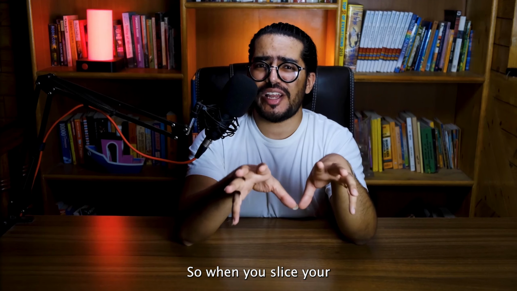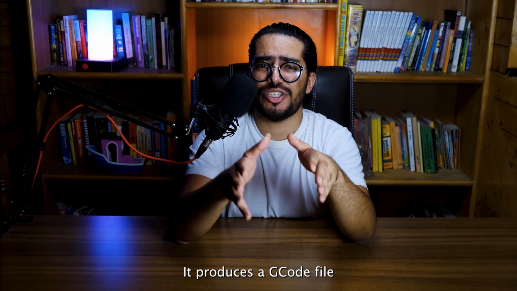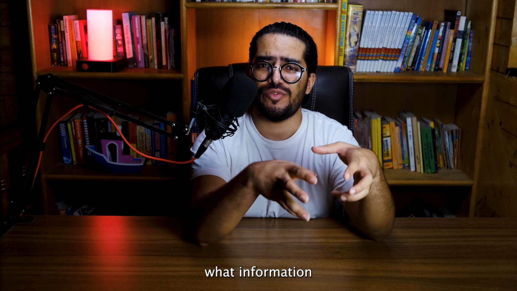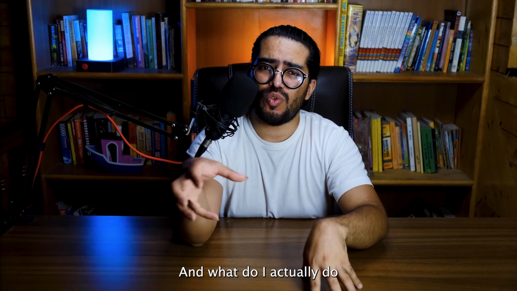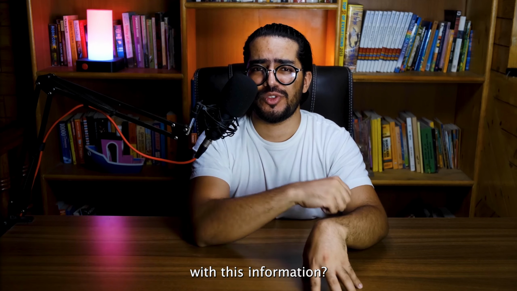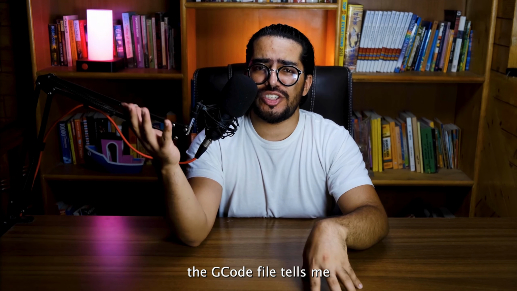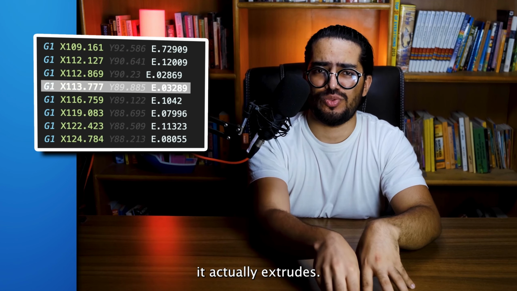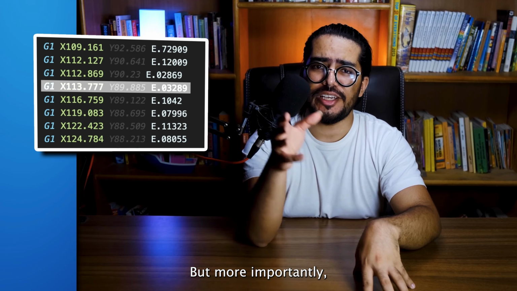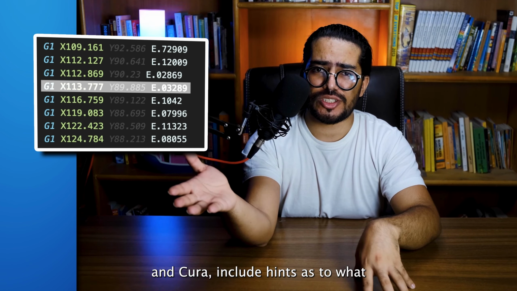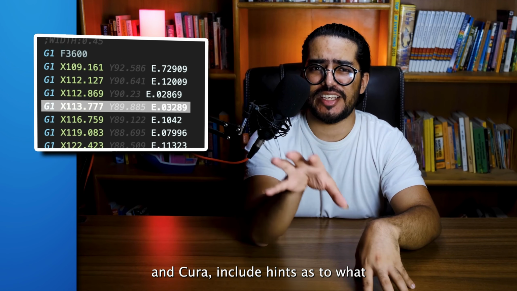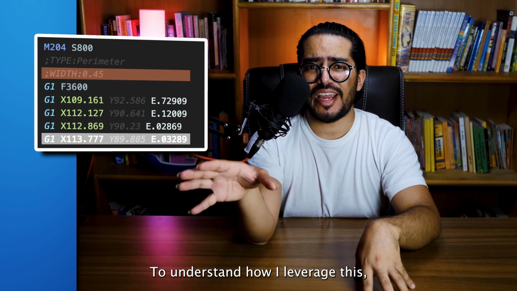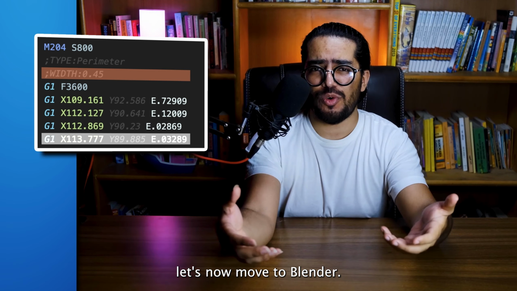So, when you slice your model with PrusaSlicer, it produces a G-code file. For the design process, you'd need to understand what information this G-code file gives me and what I actually do with this information. First and foremost, the G-code file tells me where my extruder moves to and how much filament it actually extrudes. But more importantly, most slicers, including PrusaSlicer and Cura, include hints as to what the width and height of a particular extrusion should be. To understand how I leverage this, let's now move to Blender.